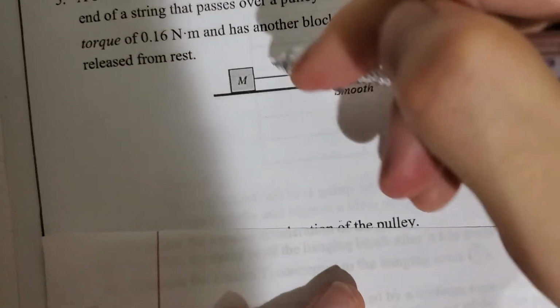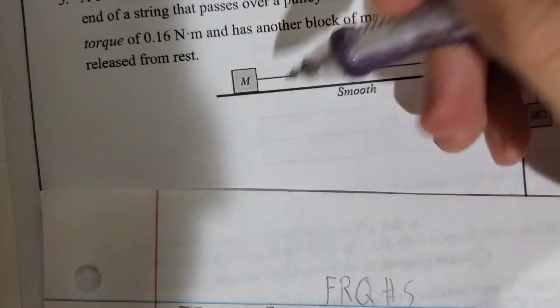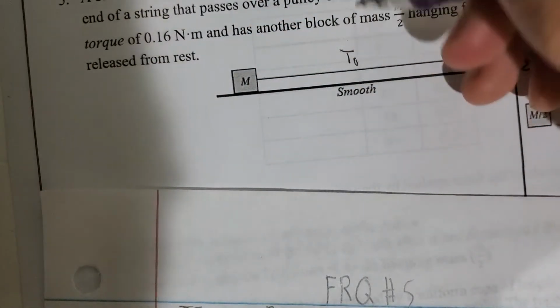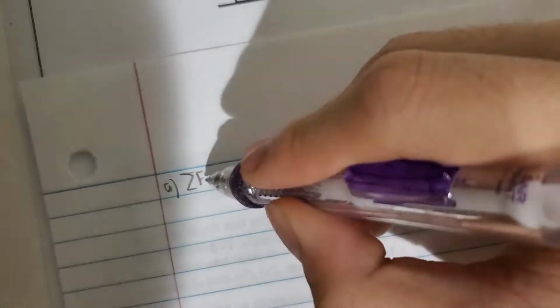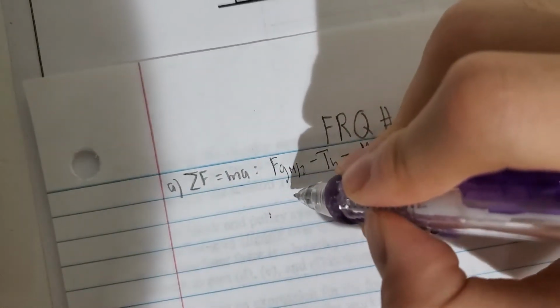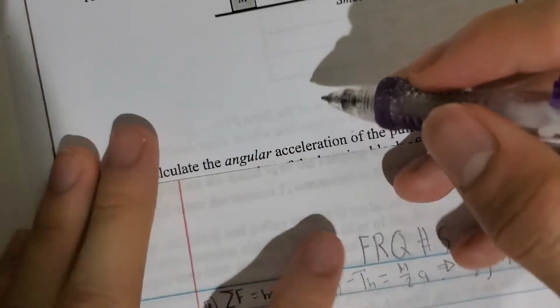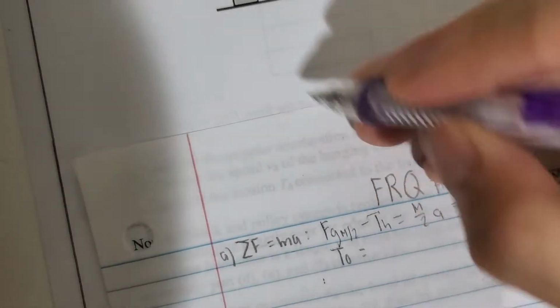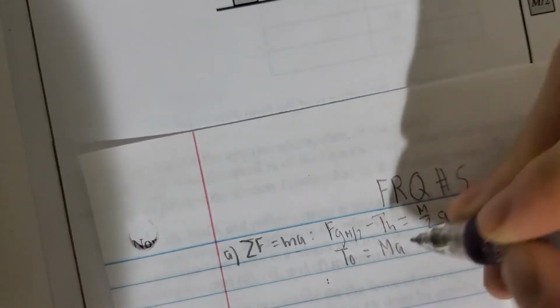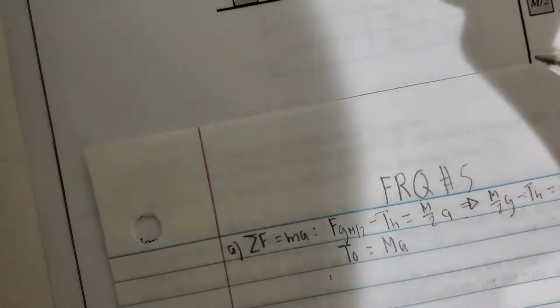Now for the other object. The only force acting on this object is the tension right here, T_O. So applying Newton's second law to this object, we have T_O is equal to the mass of the object, which is just M, times the acceleration. And it looks like it's already defined.